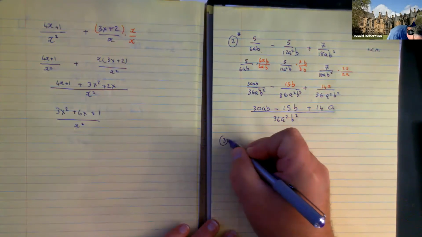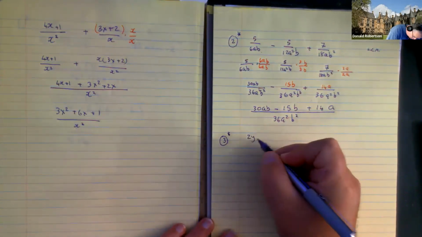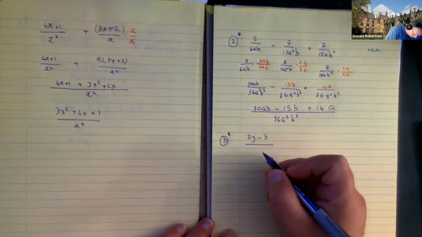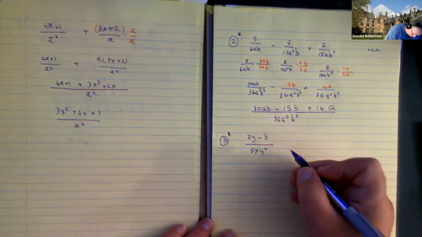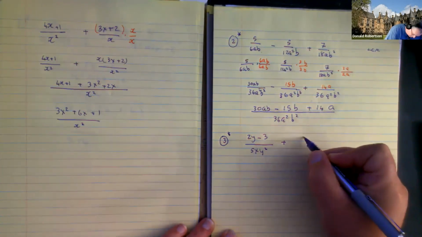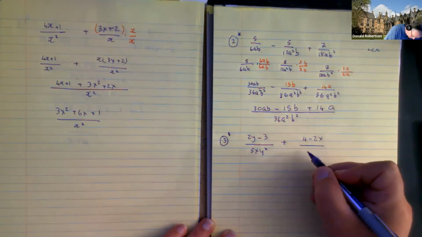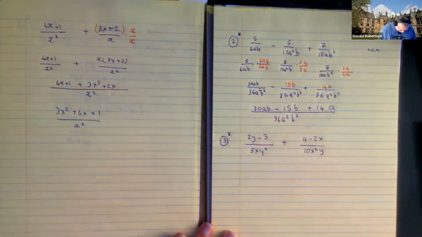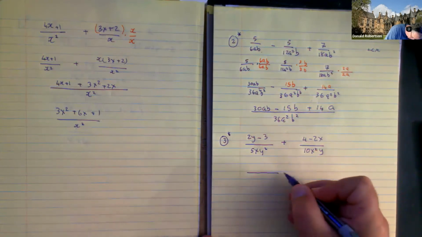Right, moving on to question 3. We have 2y take away 3, and on the bottom we have 5xy squared. And I'm going to add 4 take away 2x, and on the bottom I'm going to have 10x squared y. I need to turn both of these into sharing a common denominator.